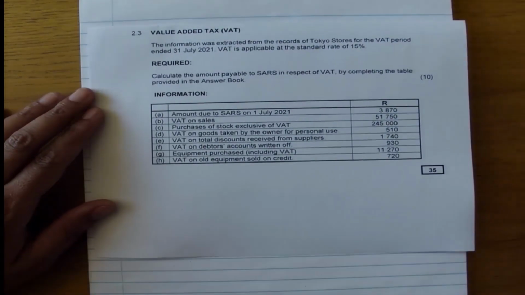Good afternoon. Today we're going to do value-added tax, which is known as VAT. But before we start, let's just read the question we are going to do.